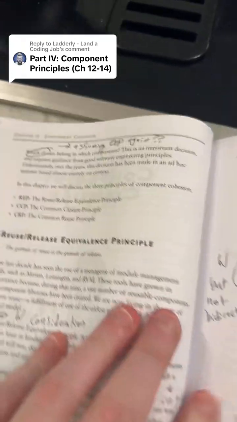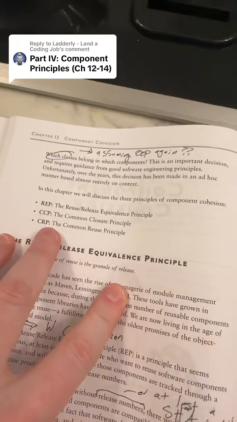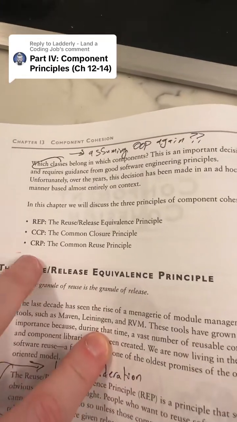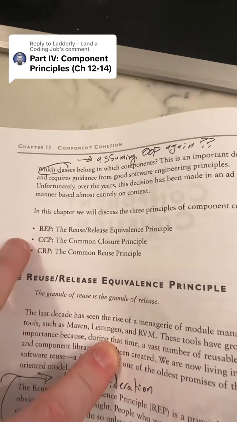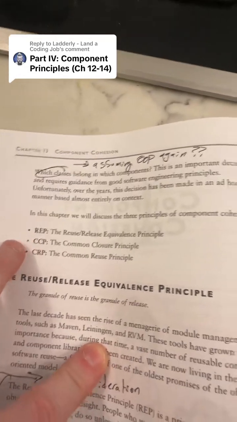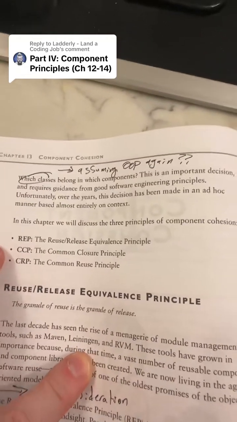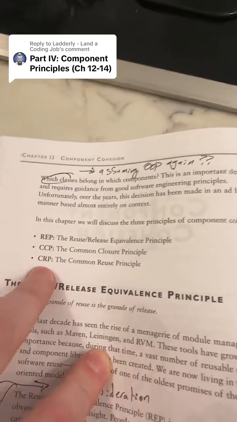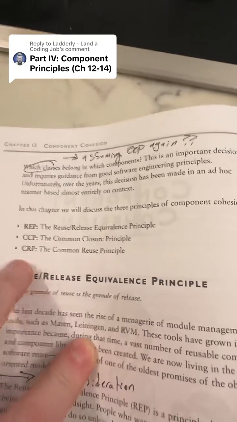In chapter 13, we talk about component cohesion. This one's interesting. He suggests that there are 3 principles of component cohesion. And I think, first of all, one of them is very good. The CCP is very good. And the REP is also very good, but it's a release principle. It's not a component principle. The CRP is also good, but it's not a component principle.